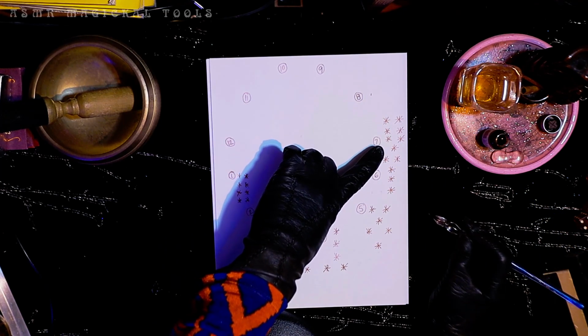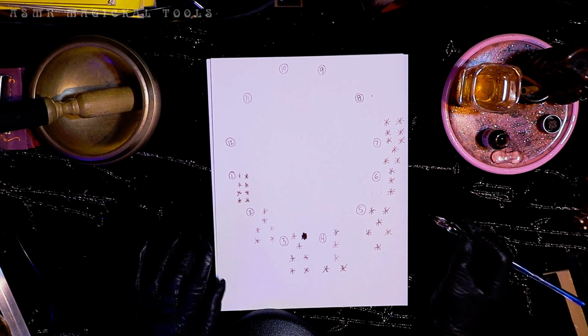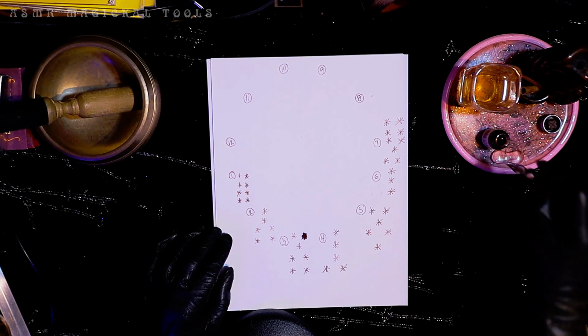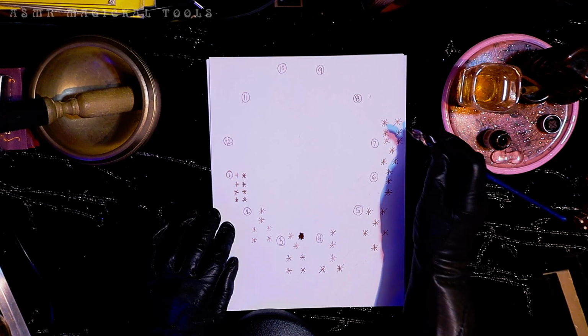And that is the figure of Tristitia. And then finally, the 8th house.